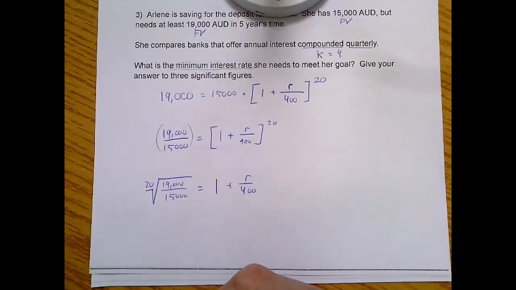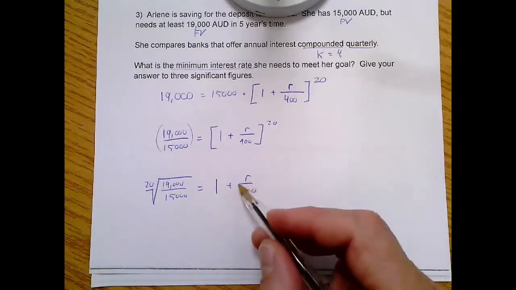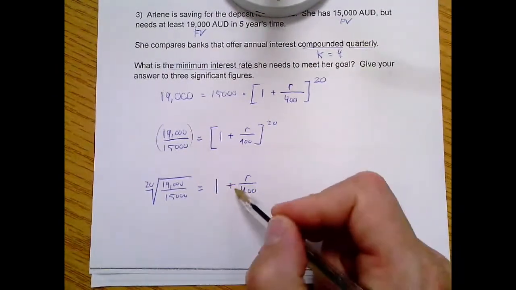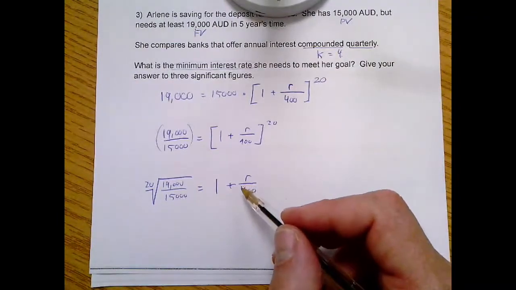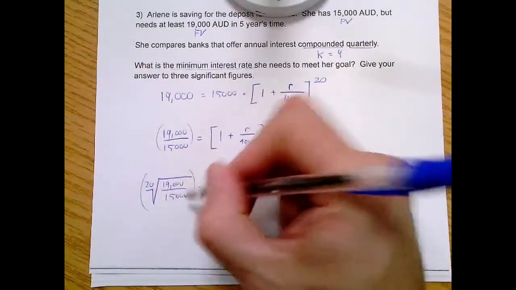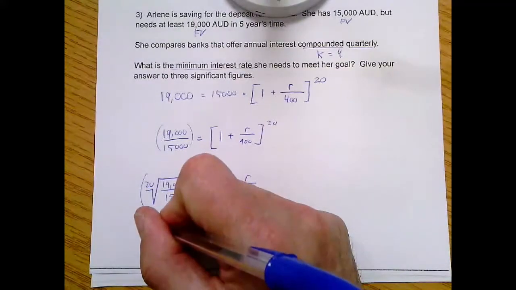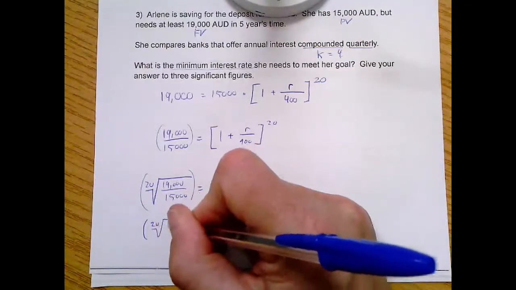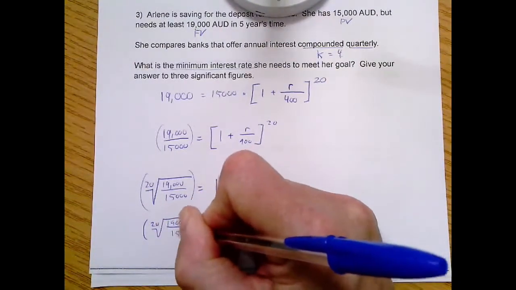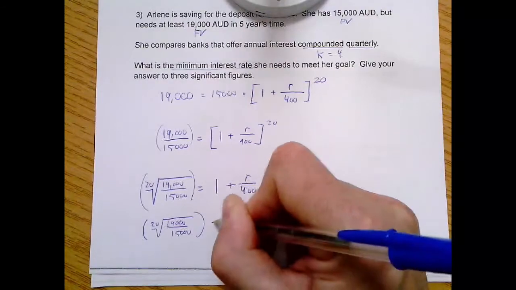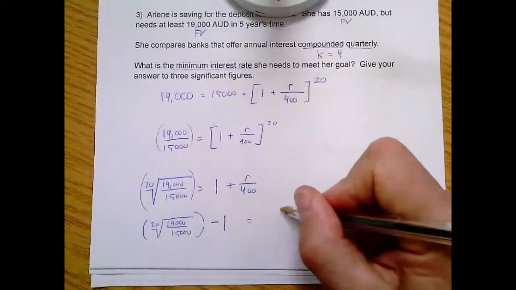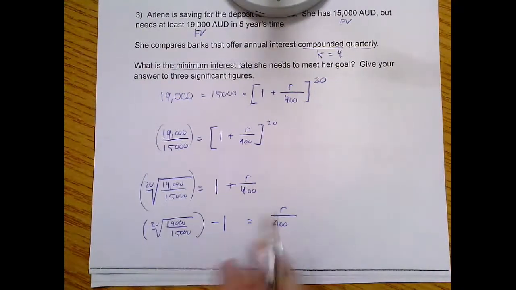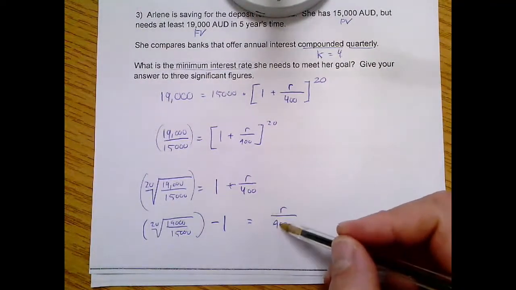Okay. We're getting closer. So now I want to get to here, but I can't because I'm being divided by 400, and I can't get to the 400 because I still have to take care of this 1 plus. Well, what's the opposite of adding 1? That's subtracting 1. So we'll do one more line down here, and then we'll move over to this space to solve it. So we have the 20th root of this information, and we subtracted 1. Now it just equals R divided by 400. I guess I can write it right here. Now we have R divided by 400.